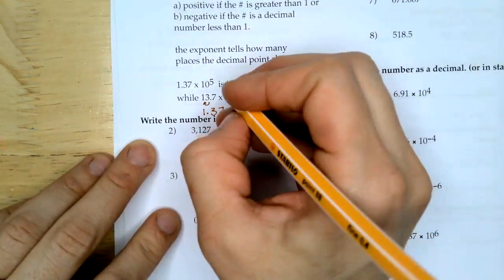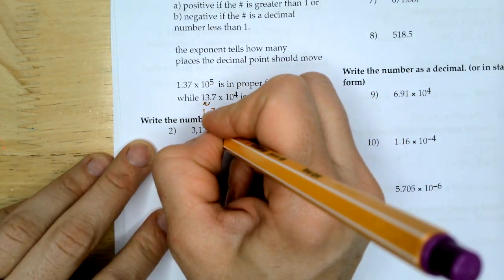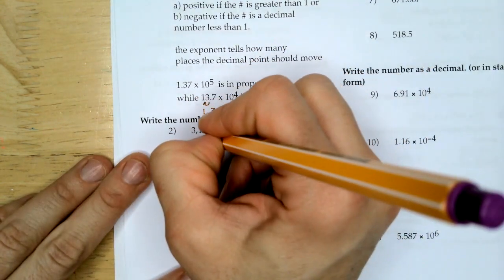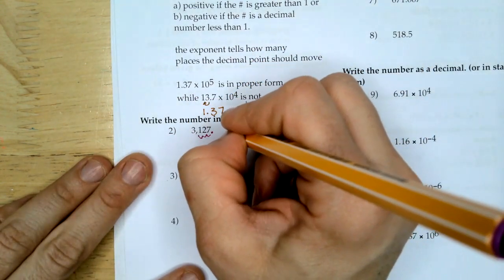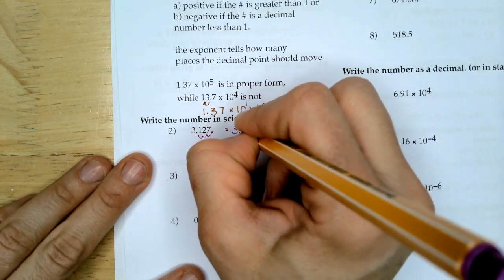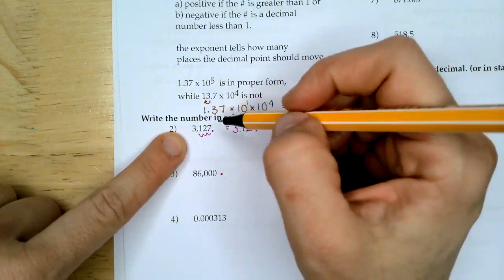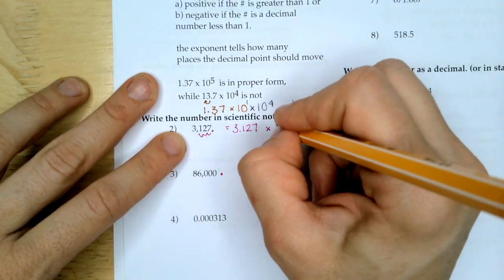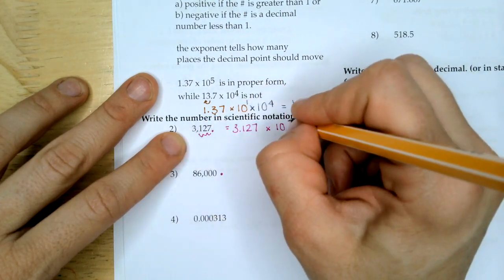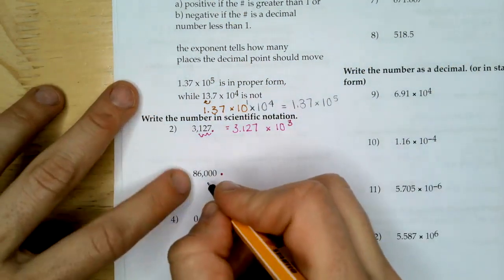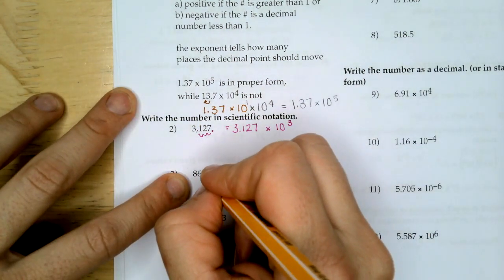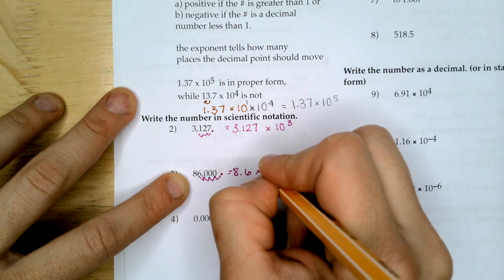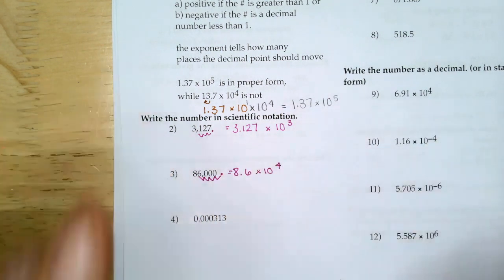3,127 in scientific notation is going to be, here we can see the decimal point. Let's move it. 1, 2, 3. So that becomes 3.127. I stop when I'm at a single digit between 1 and 10. I moved it 3 places, and I made it smaller, so times 10 to the positive 3. Here I'm making it smaller again. 1, 2, 3, 4, 8.6 times 10 to the positive 4th.